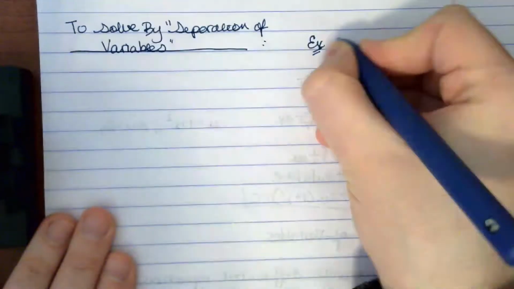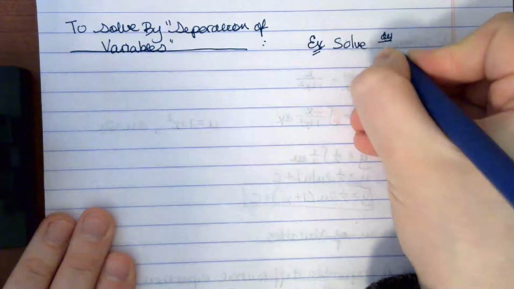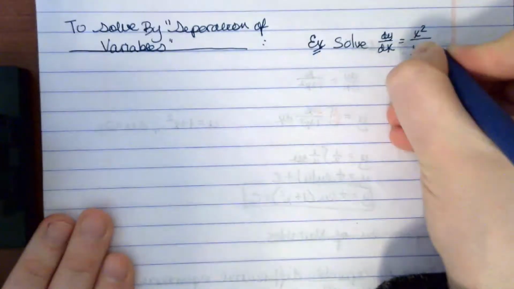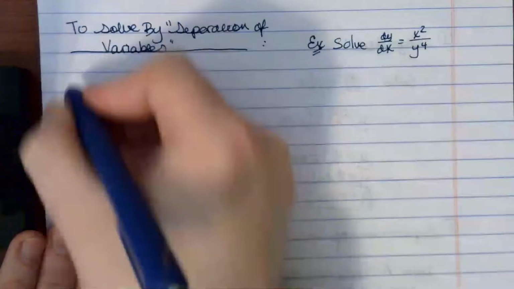So the example we're going to look at here is we're going to solve the differential equation dy/dx equals x squared over y to the fourth, which is separable because I can say it's x squared over y to the fourth.